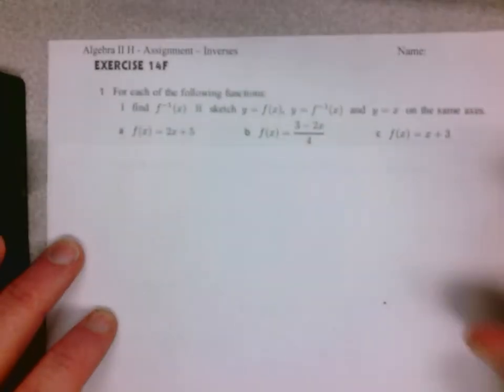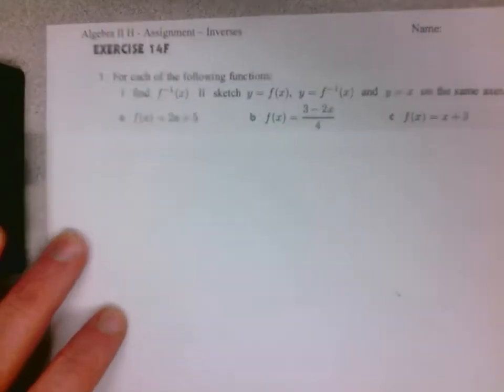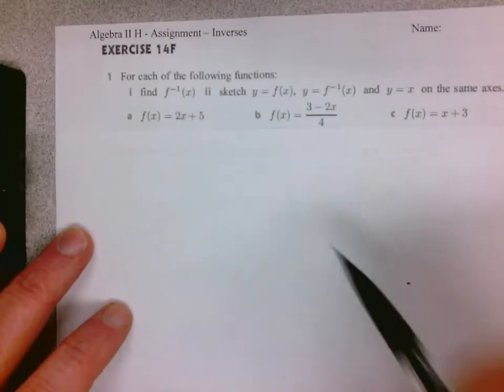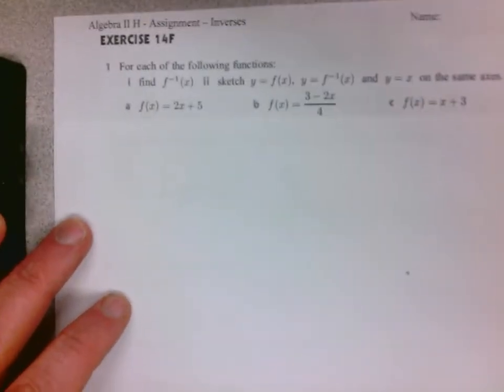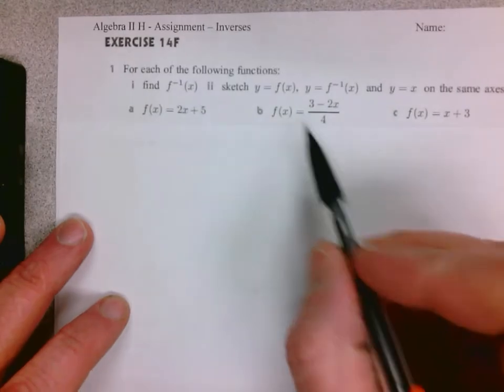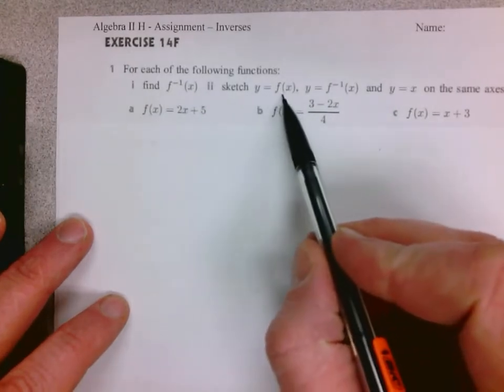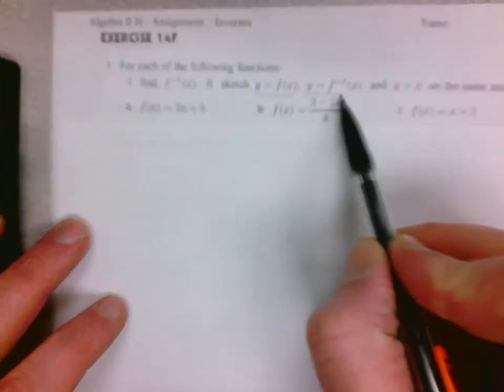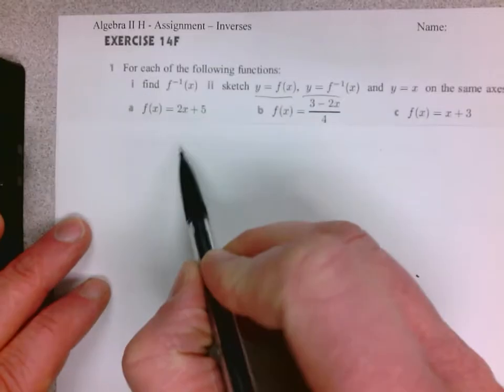Homework check. Need a little help on some of these. They're just asked in a different way. So for the first three, it says find the inverse, sketch the function, and sketch the inverse in y equals x on the same axes.